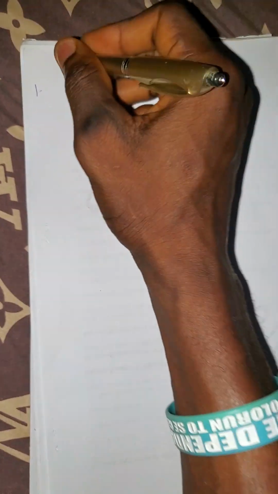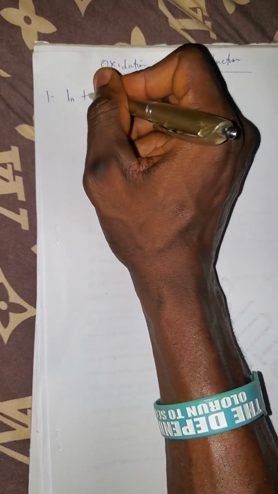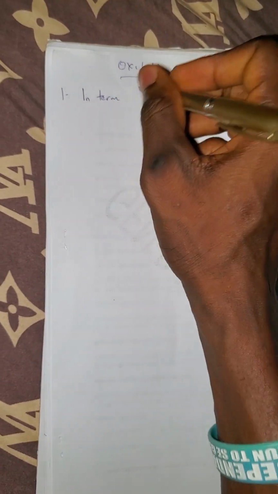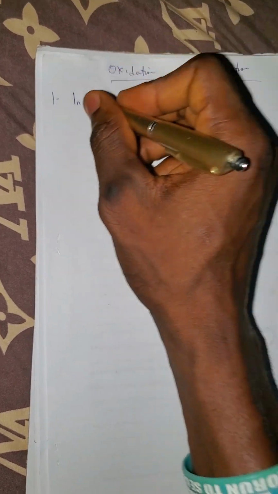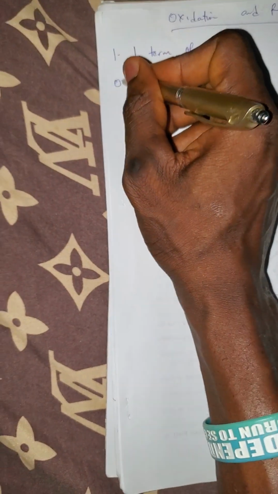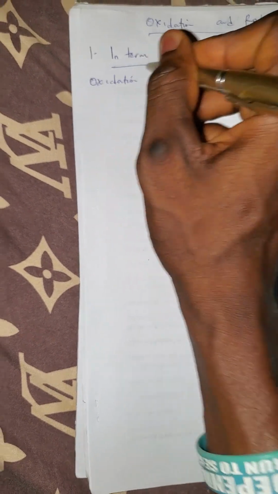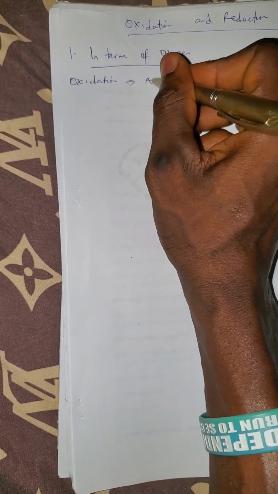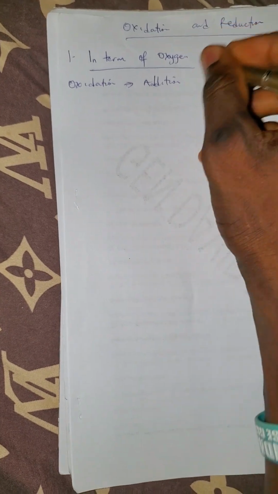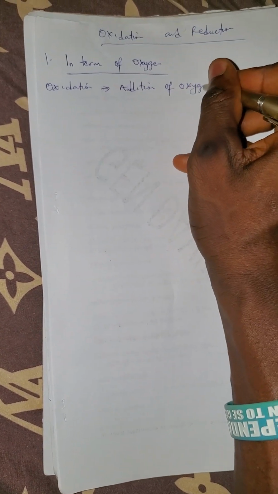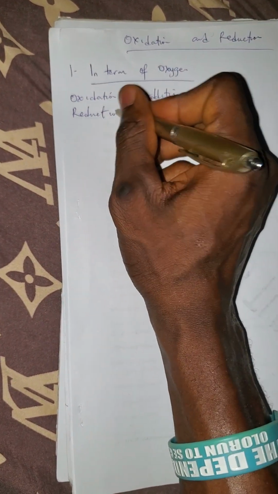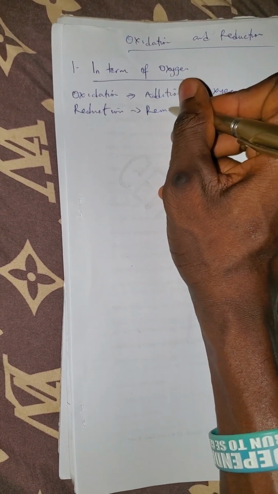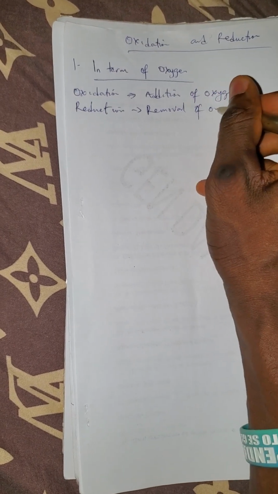The first one, we can define oxidation and reduction in terms of oxygen. Now, in terms of oxygen, what is oxidation? Oxidation is addition of oxygen. But reduction is removal of oxygen.